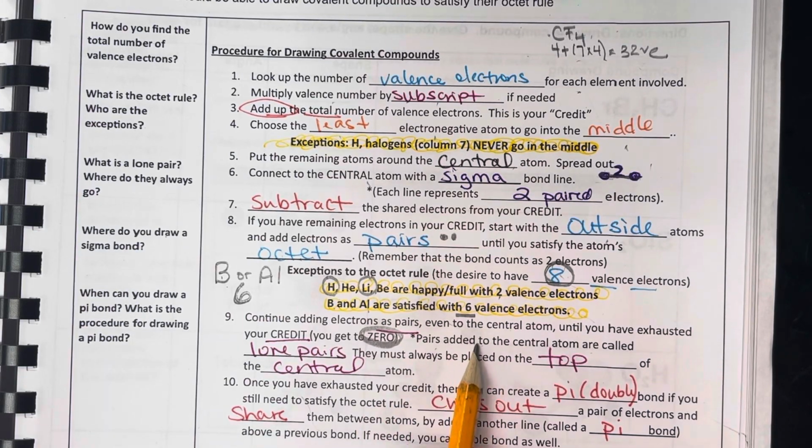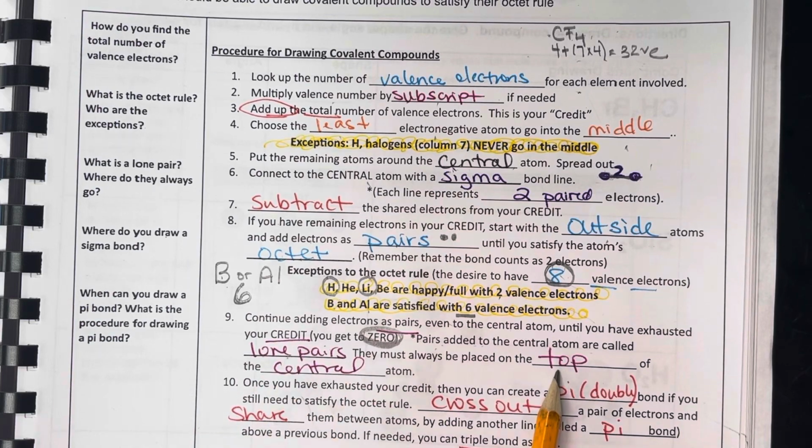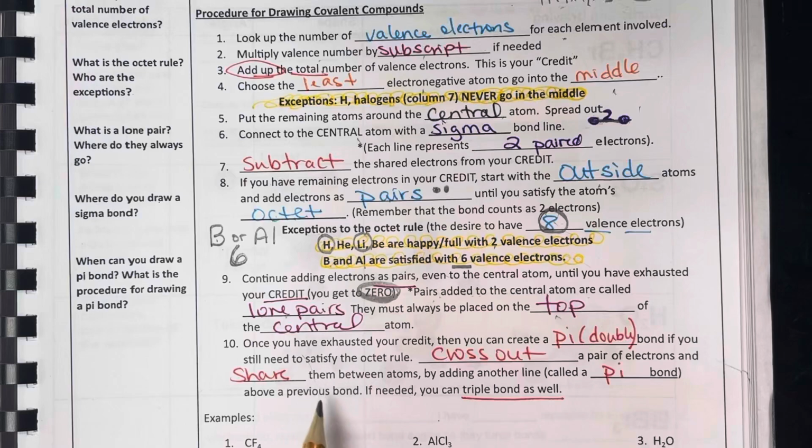If we have to add dots to that central atom, we call those lone pairs. Lone pairs always go on the top of that central atom. And I'll show you what that looks like when we draw it.